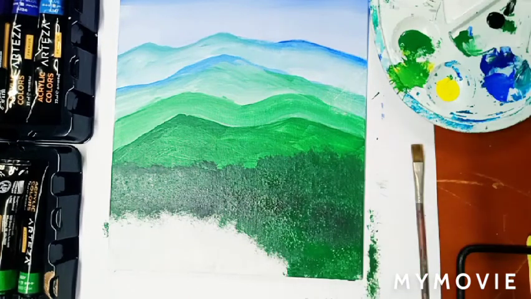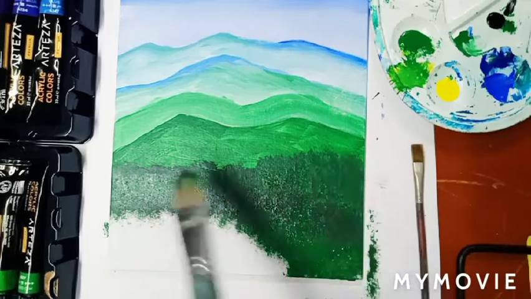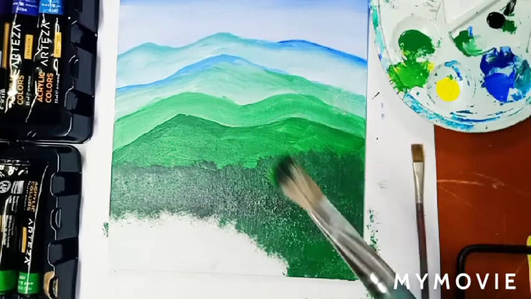And I'm gonna use this brush now to create some highlights on these trees that are here on the front.